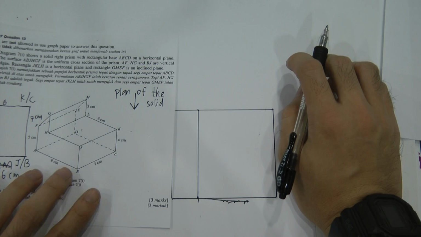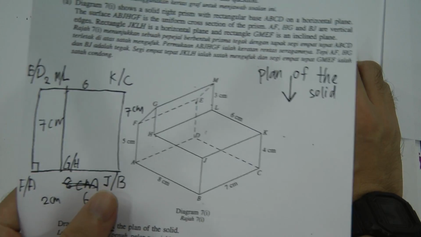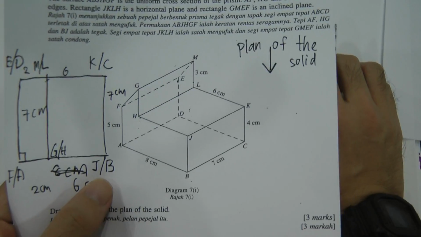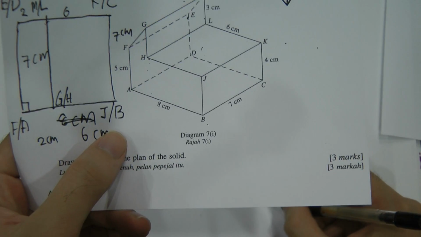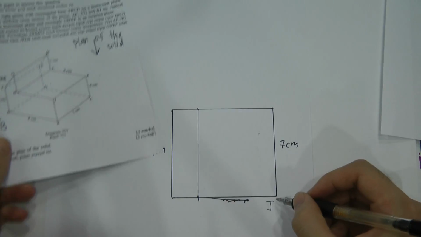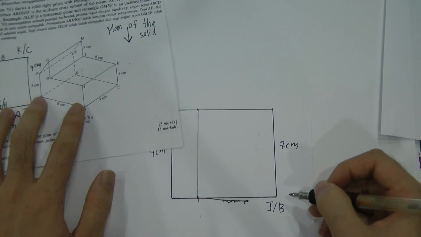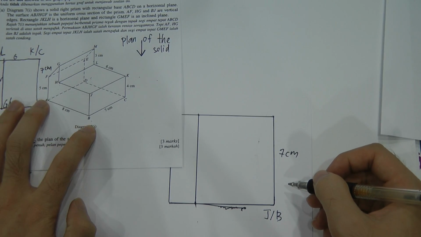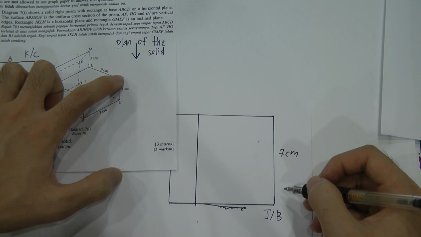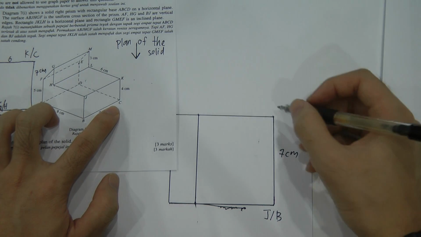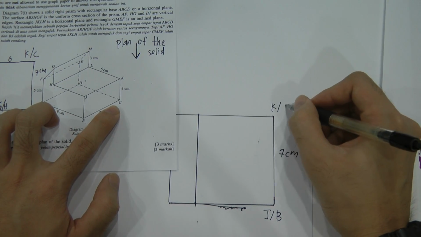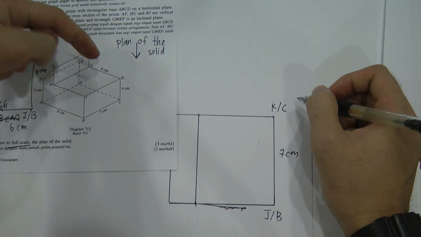So first, have a look here. This one is called J slot B, because I look at J first, then only reach B. This one is K slot C, because from the top I will see K first.